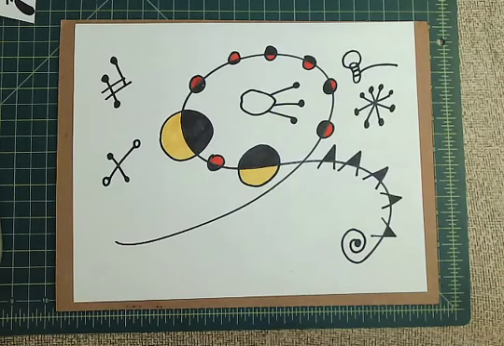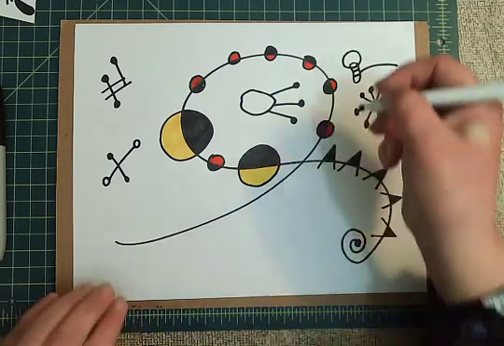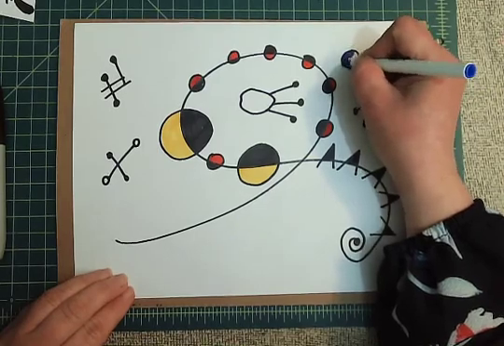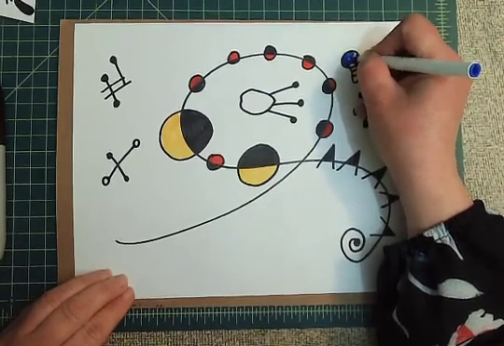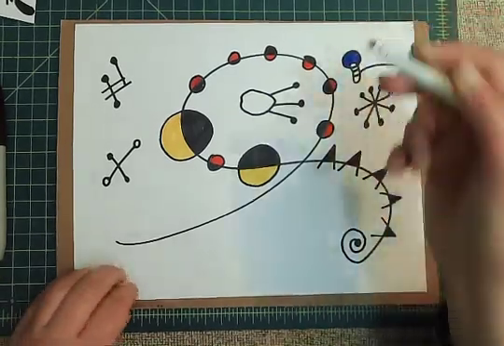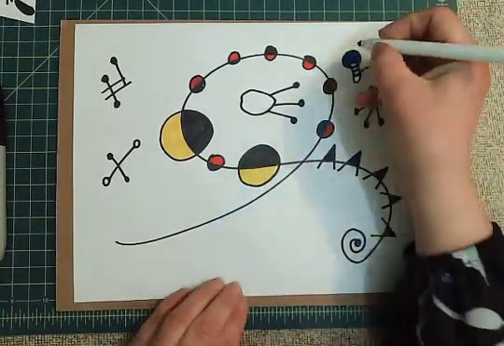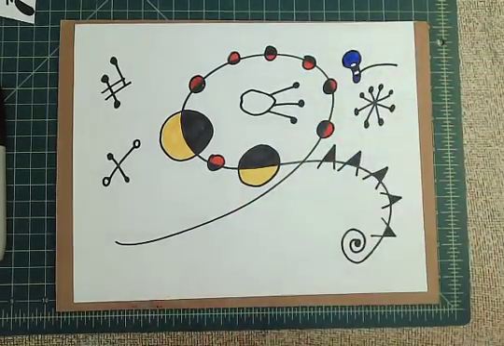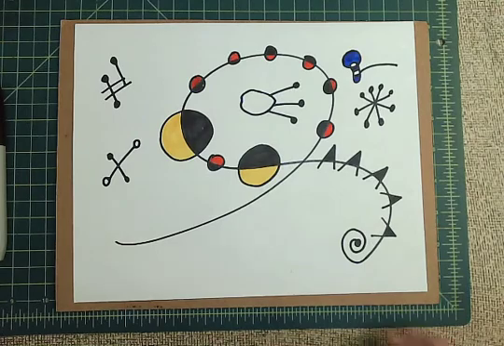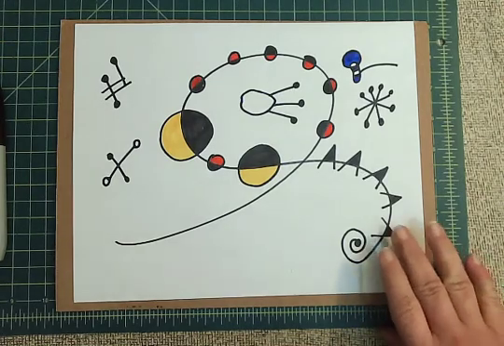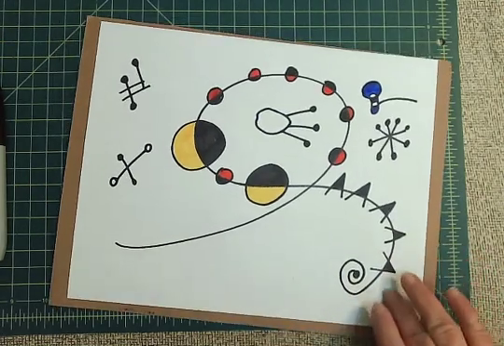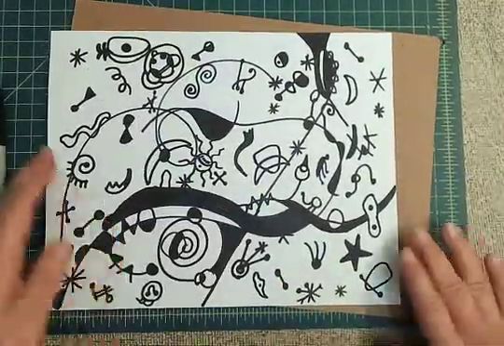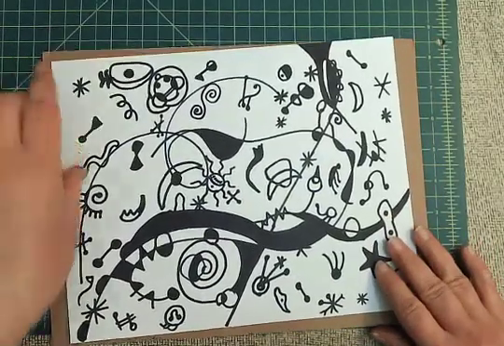And I think I'm going to go ahead and maybe add a little blue up here. Okay. Maybe I'll give him a pattern here. Now, I'm going to go back to my original drawing that I had started before I started recording this.